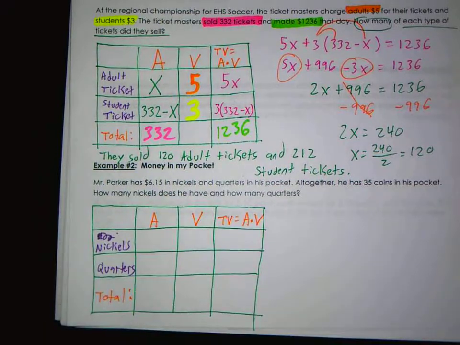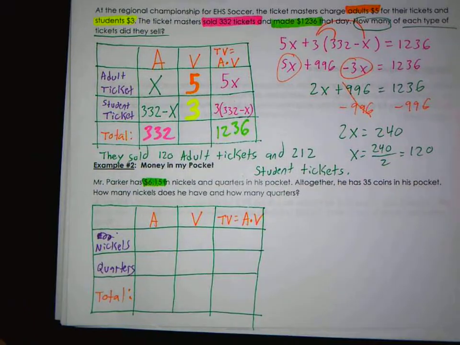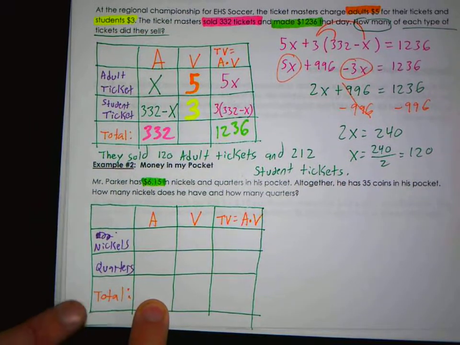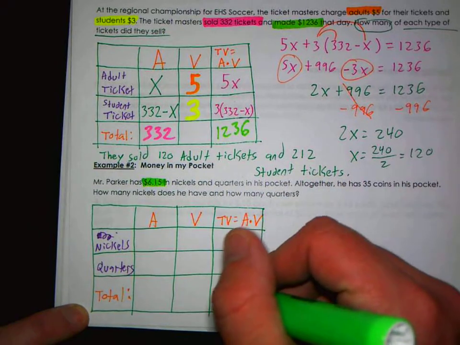Now we're lucky that all he has is nickels and quarters, because if he had dimes and pennies, then this becomes a lot more complicated of a question. So he has $6.15. Where would that go? Any idea? Is that how many total coins he has, or is that how much total money he has? How much total money he has, right? That's total value.